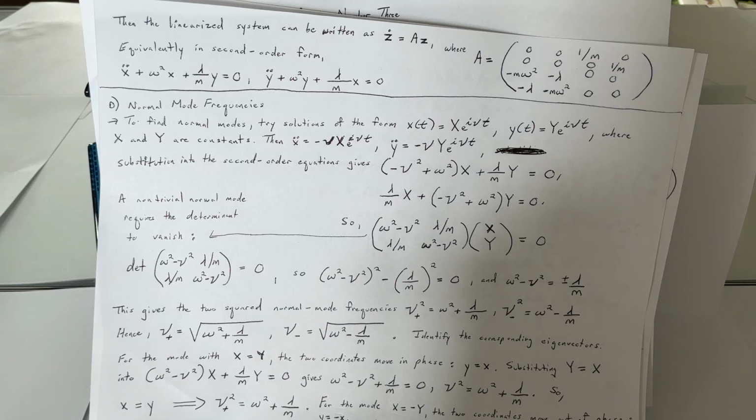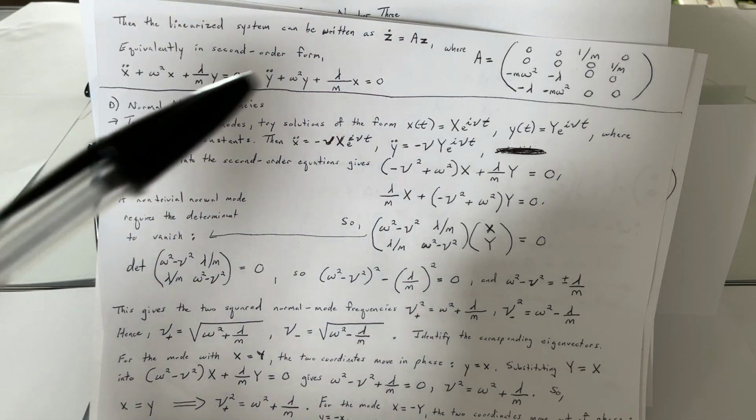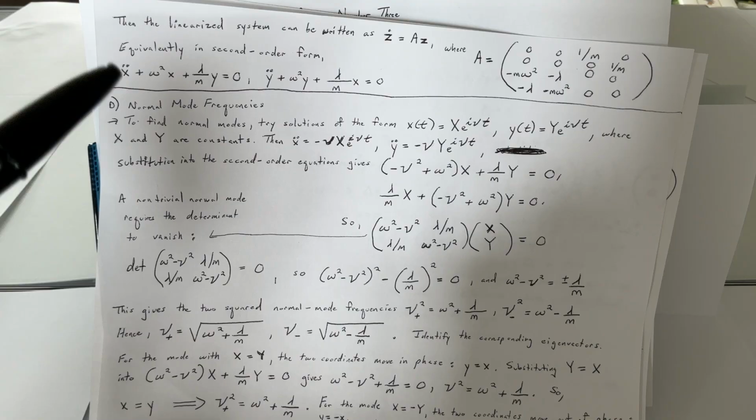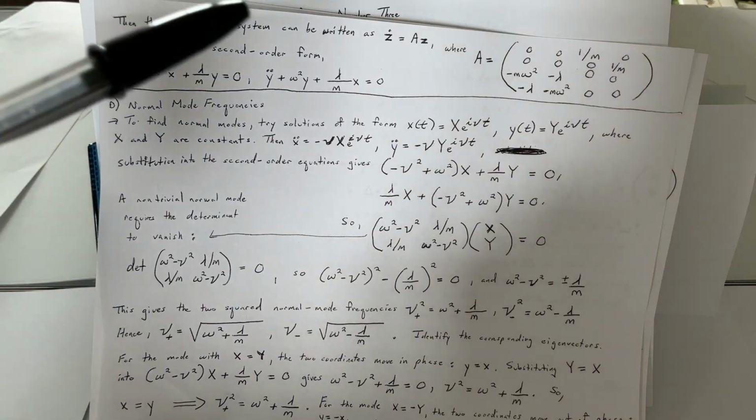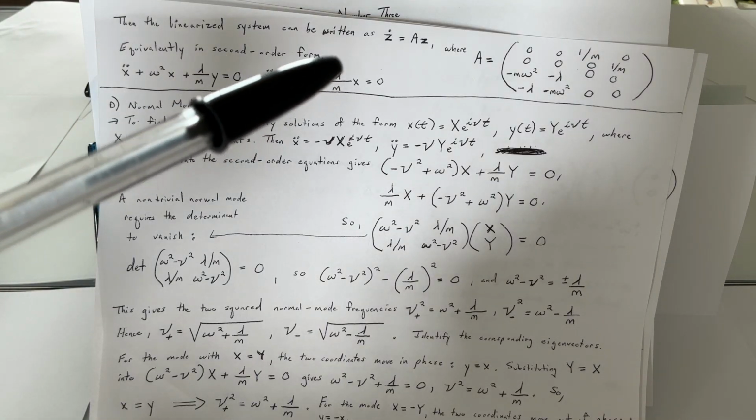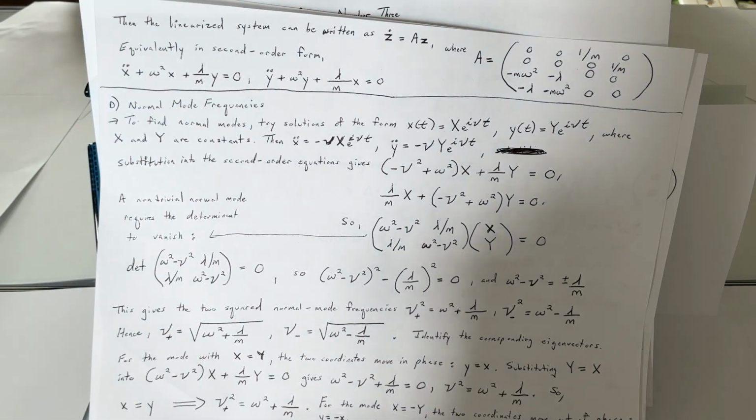Okay, and equivalently in the second order form, x double dot plus omega squared x plus lambda over m y equals 0, and y double dot plus omega squared y plus lambda over m x equals 0. So that's for letter C.